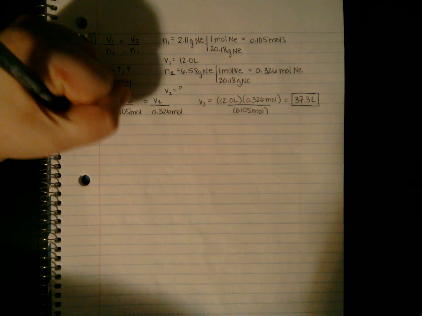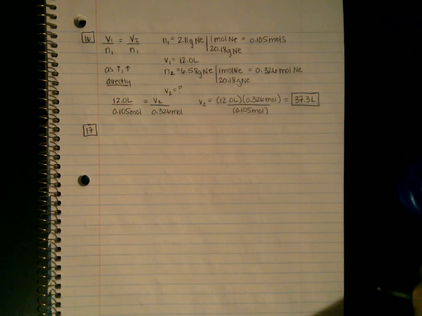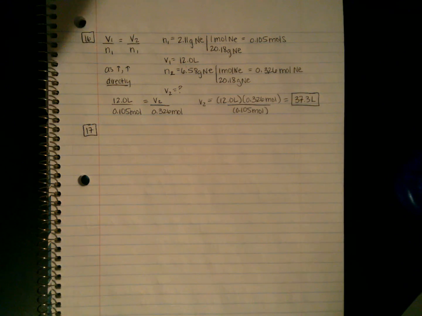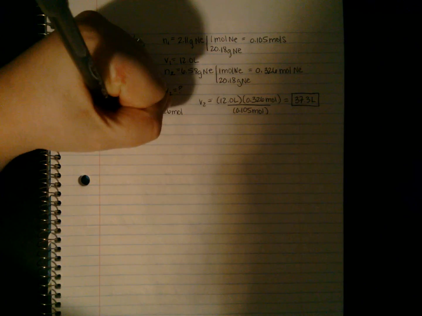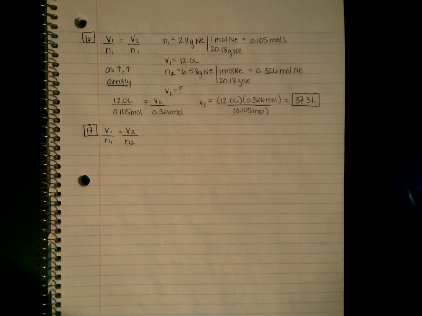Then you move on to slide number 17, and we have another one. And this one's a little odd in the way it's phrased, but I think we can figure this out, because I know y'all are smart enough to get this. Again, this is Avogadro's law relating volume of a gas and moles of gas present.